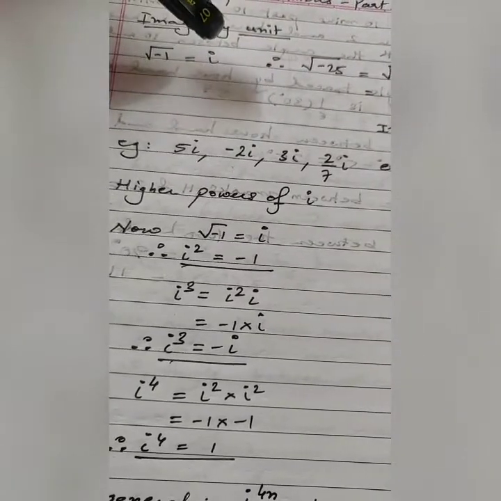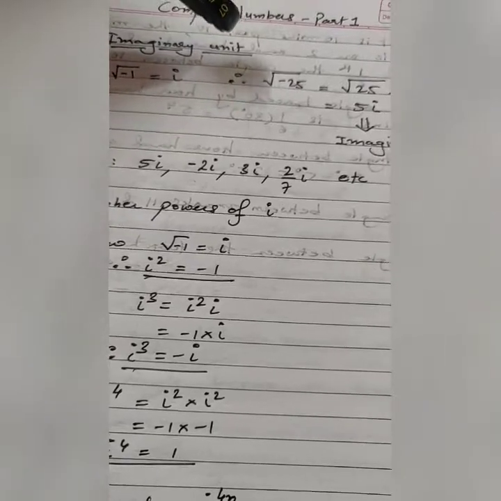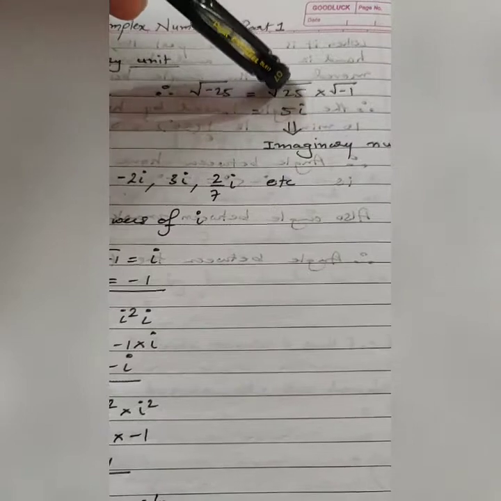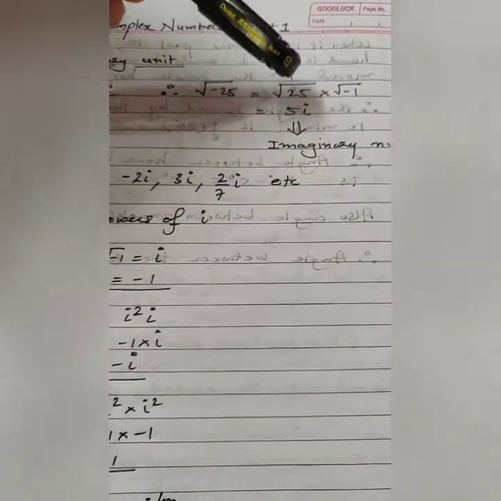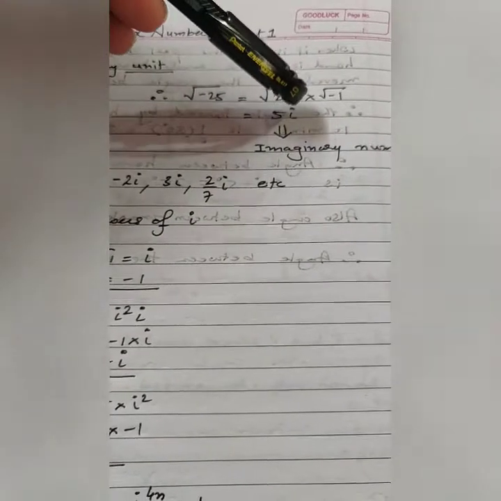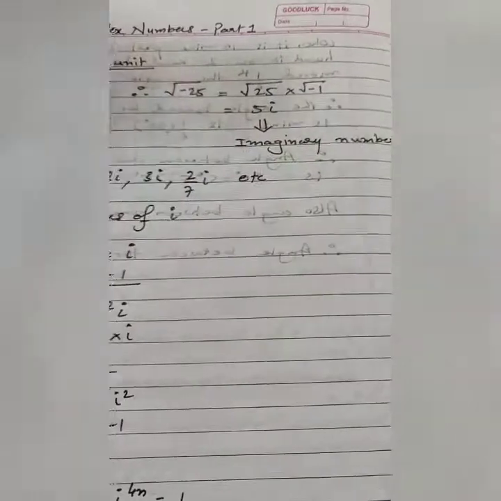So root of minus 1 will now be called i, which is called the imaginary unit, and so therefore root of minus 25 will become root 25 into root of minus 1, and root 25 is 5 and root minus 1 will be written as i, and this 5i from here onwards we'll refer to as an imaginary number.